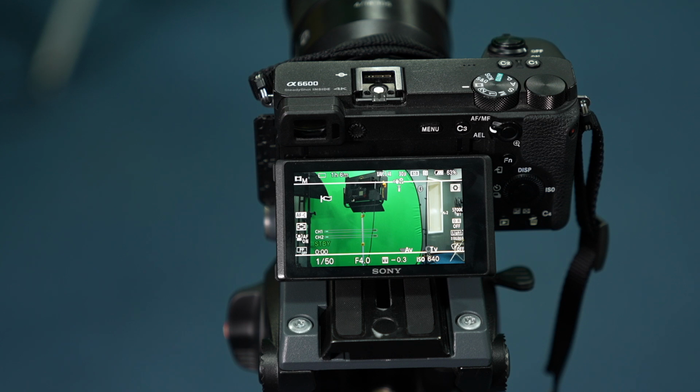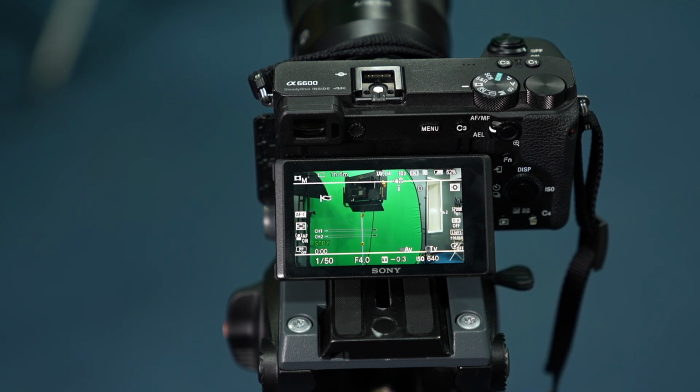On the video mode, that's the little movie frame symbol on the ring. I got it, but it doesn't matter for how to use the ISO, because we should set up the lights first. After the lights, we can set up our ISO.